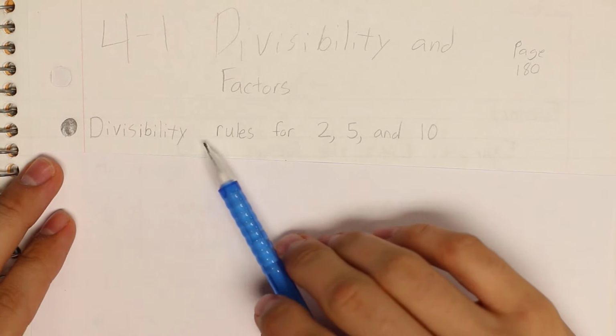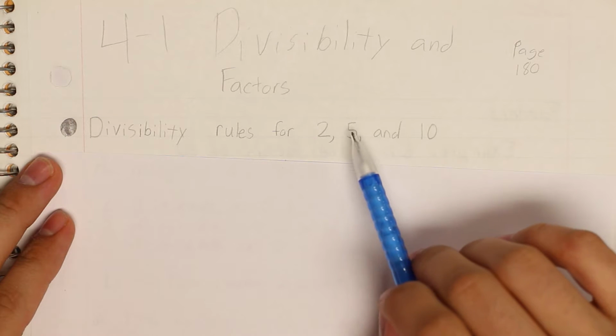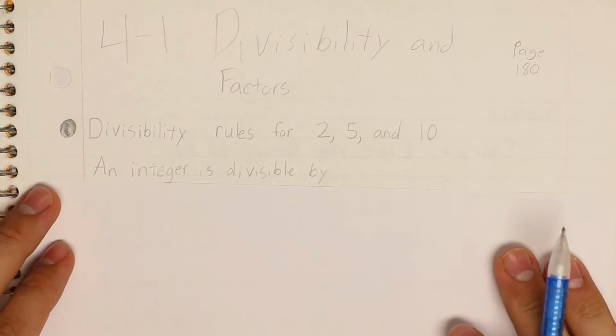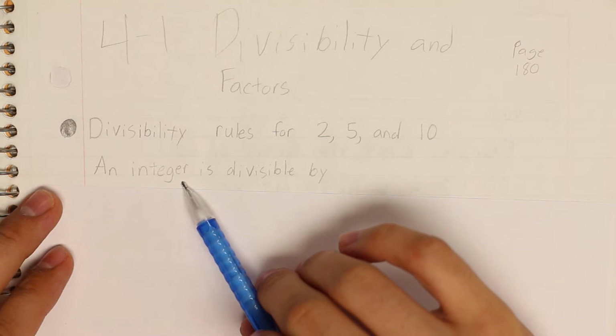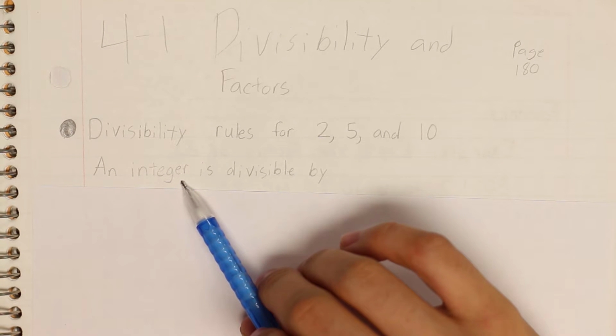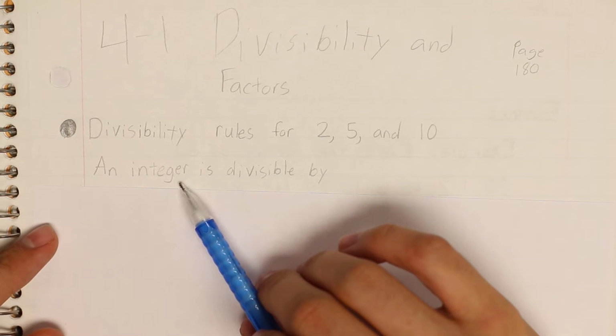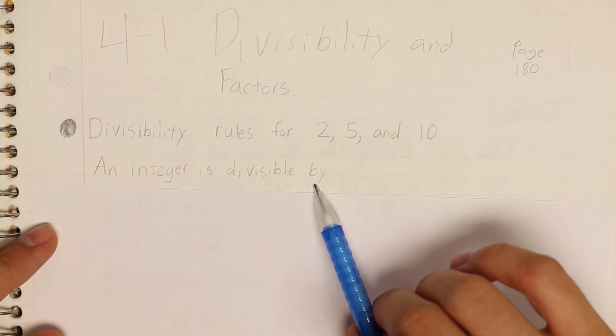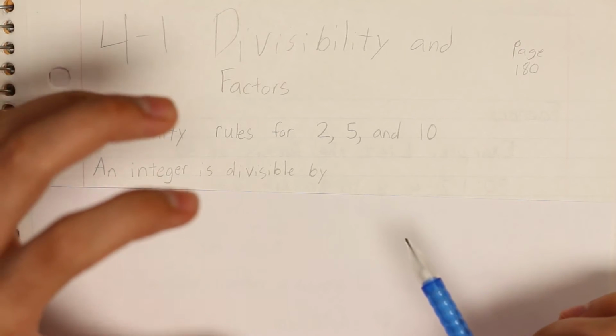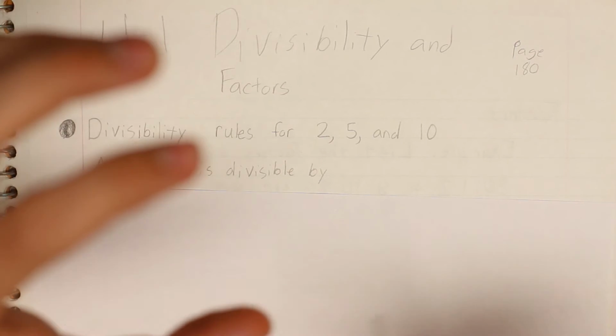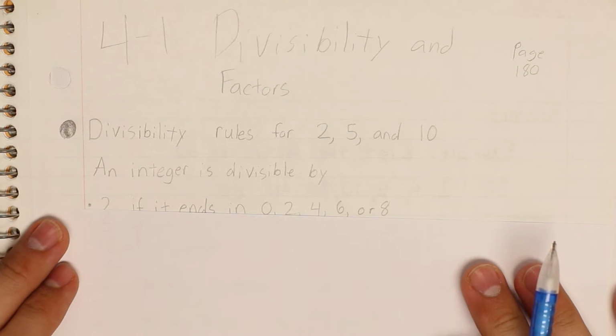So divisibility rules for 2, 5, and 10. An integer, meaning a whole number that is positive or negative, could be either, is divisible by, meaning if I had some integer, you pick any integer you want, I could say divided by 2.